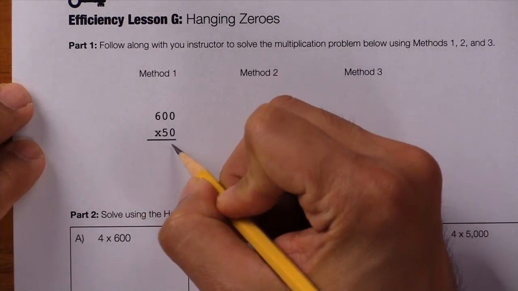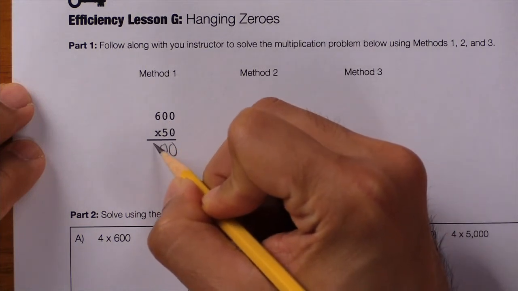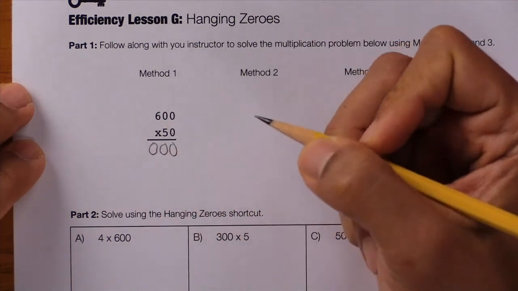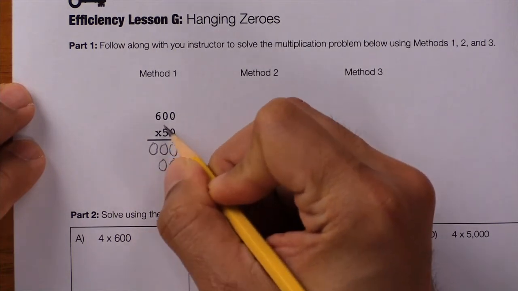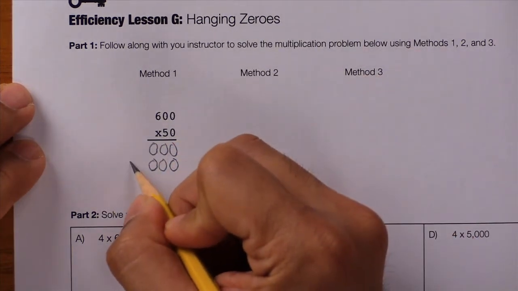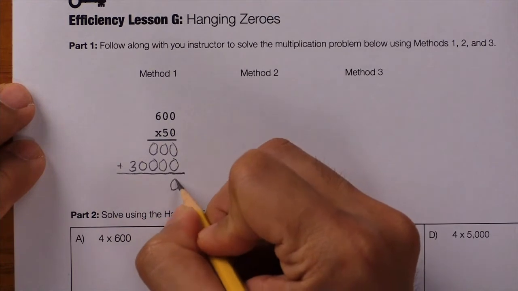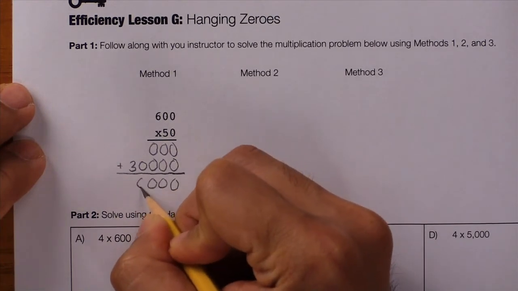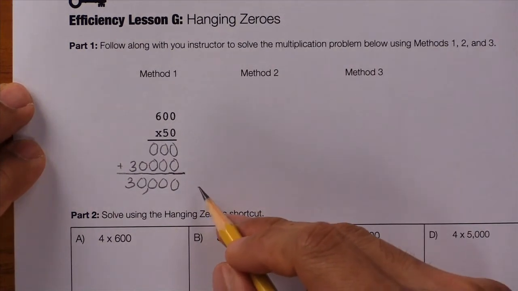Here, 0 times 0 is 0. Here's 0. 6 times 0 is 0. Next line, here's my placeholder. 0 times 5 is 0. This is 0. 6 times 5 is 30. Add them together. And as our answer, we have 30,000. Let's find an easier way.